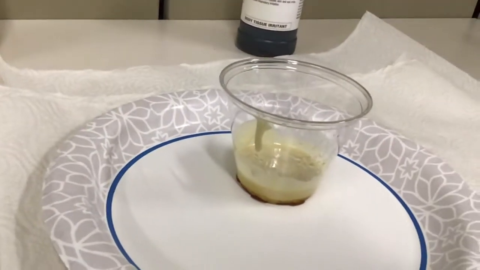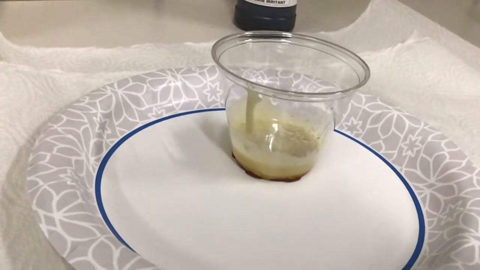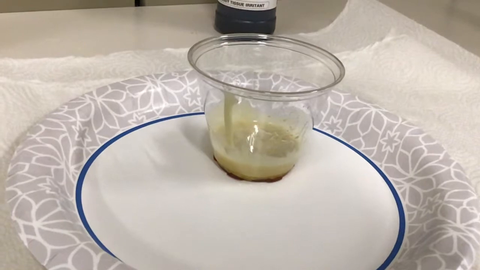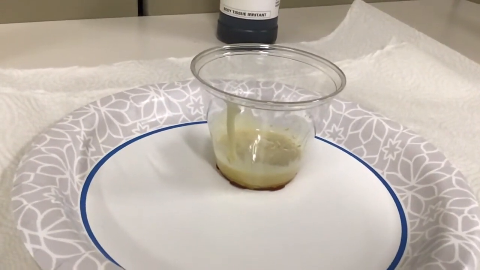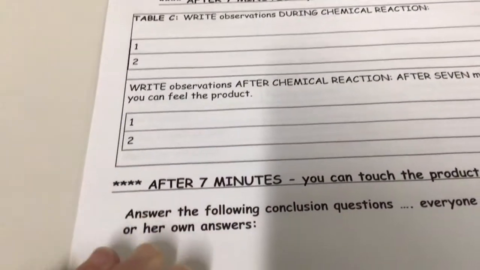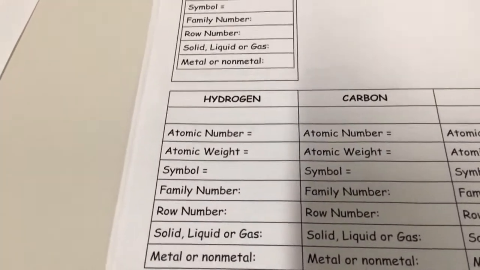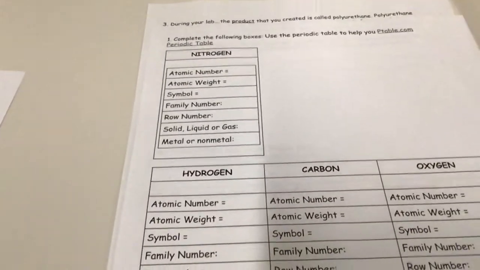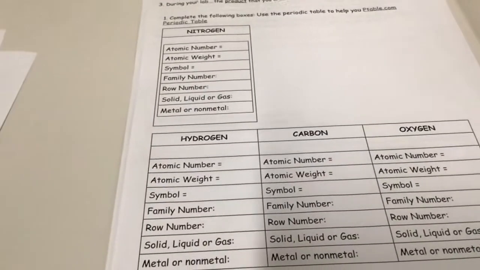Okay, so I'm going to start my timer, or have started it. And as we are waiting for the 7 minutes, we can go ahead and work on looking at our periodic table and filling out some of this information about nitrogen, hydrogen, carbon, and oxygen.